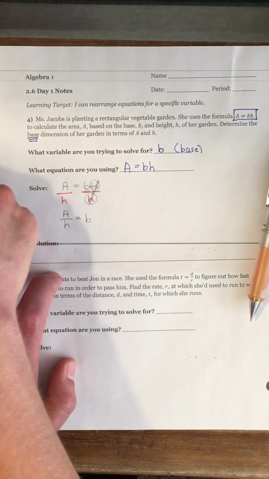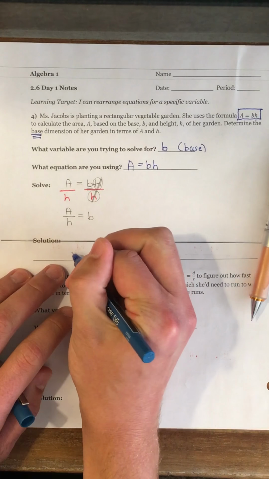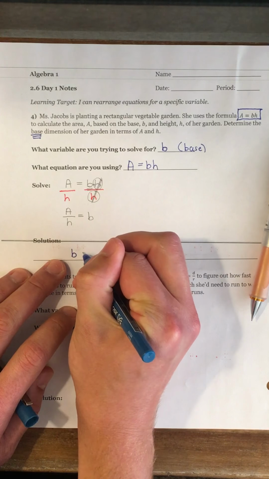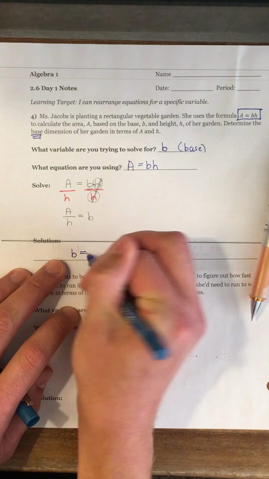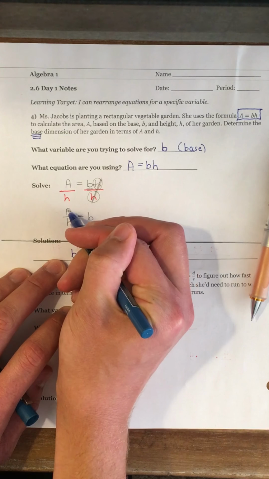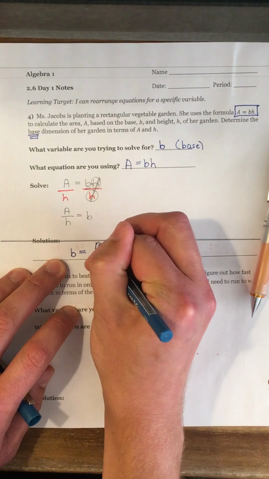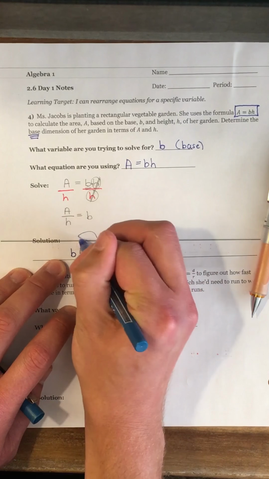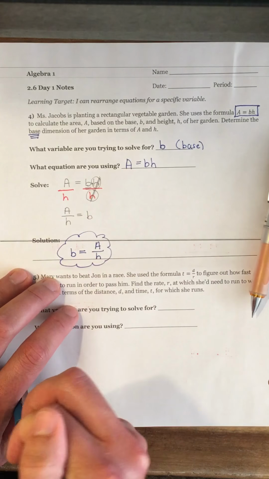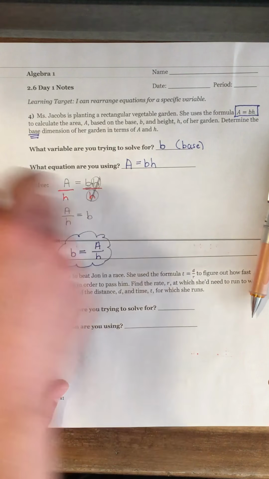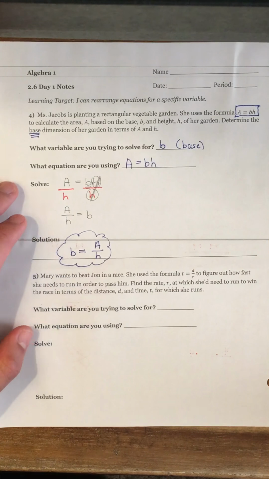So that variable B, I'm just going to switch sides here. My variable B is equal to, again, my variable A all divided by H. So this is my solution. I have rewritten that equation in terms of B, my base.